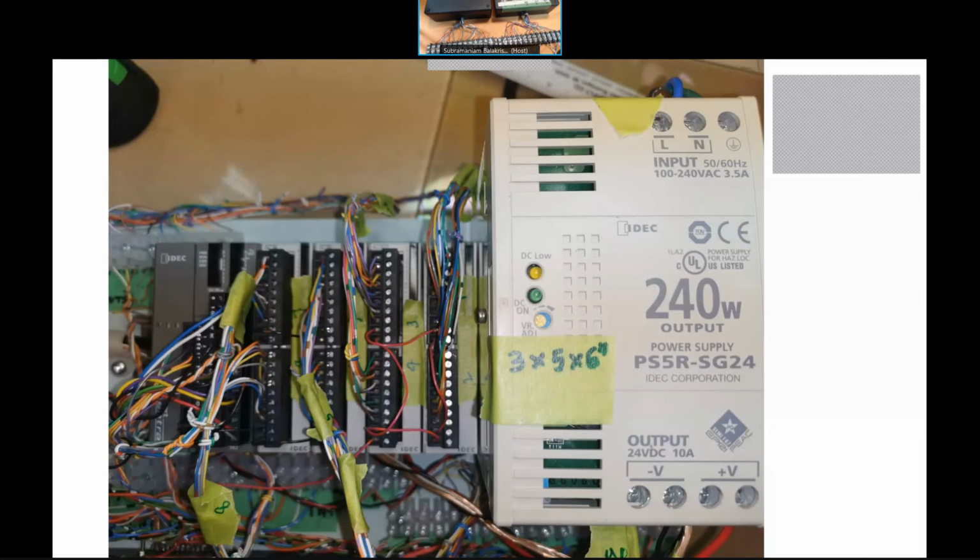Okay. Now, what you see on the left-hand side of this power supply is the PLC, the processor, which is the leftmost block, followed by 1, 2, 3, 4 additional modules, which are going to expand the capacity of this PLC. The base unit with the microprocessor will give you 8 inputs and 8 outputs.